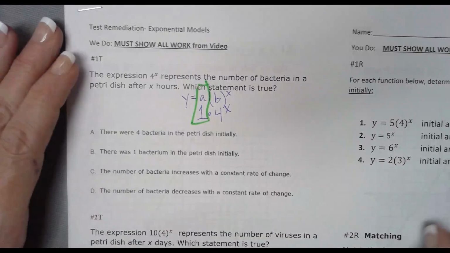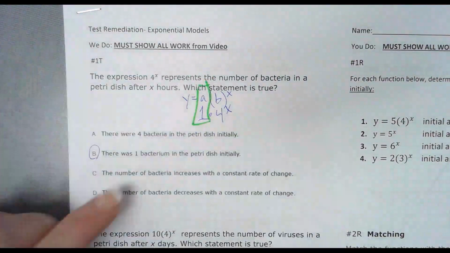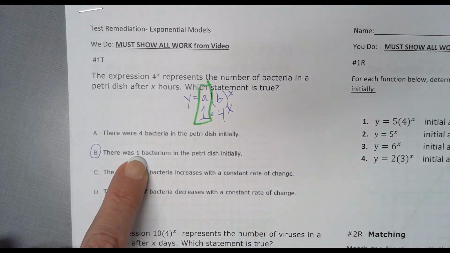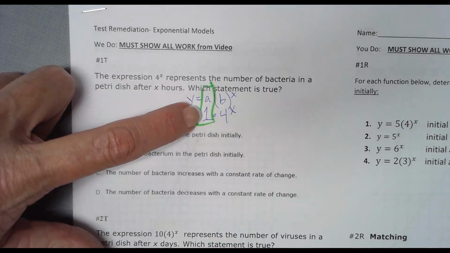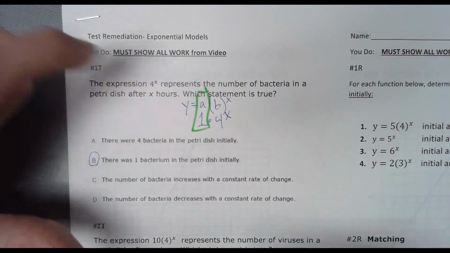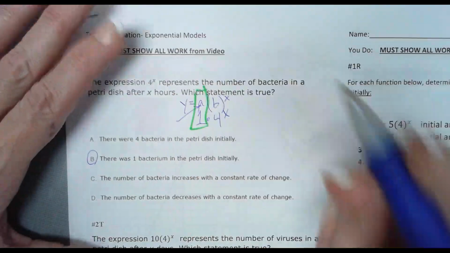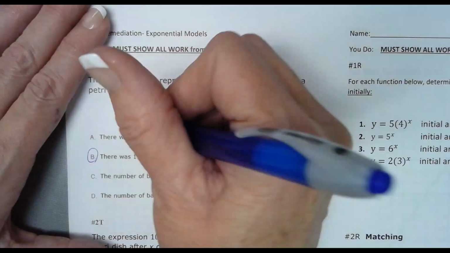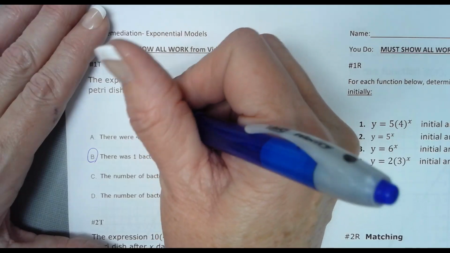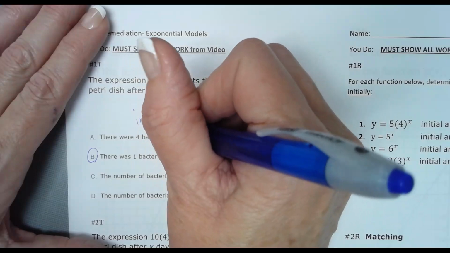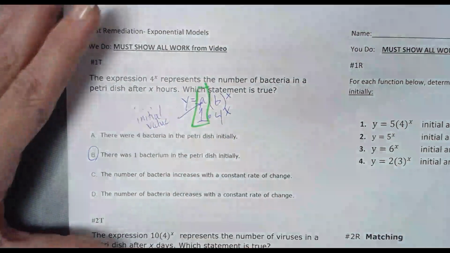So the correct answer is B. There was 1 bacterium in the petri dish, because A represents the initial value. So if I could get you to just draw an arrow here and write initial value.